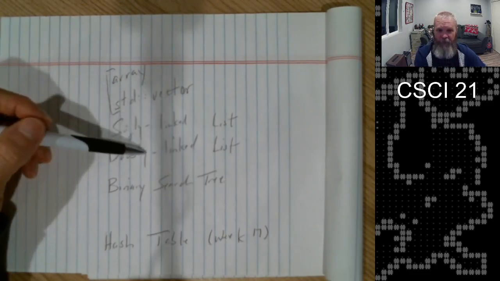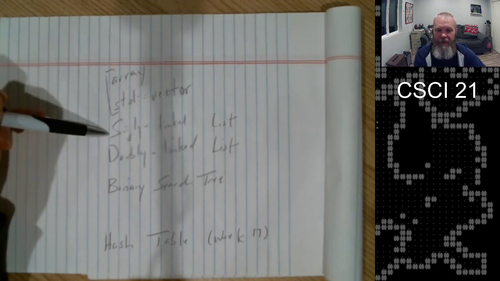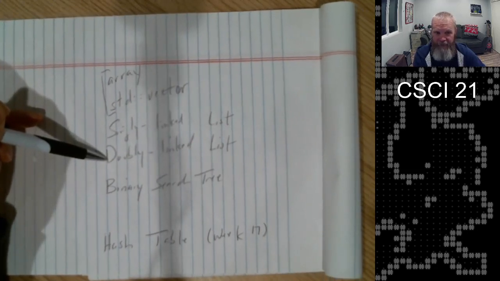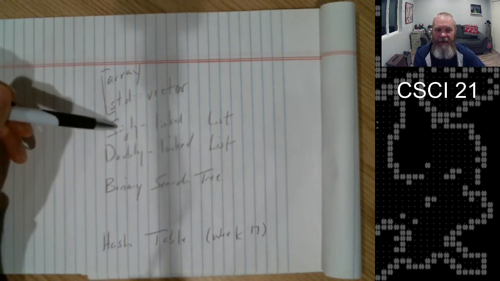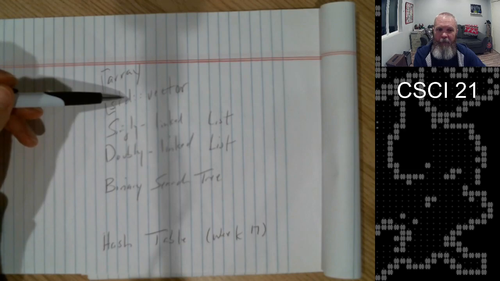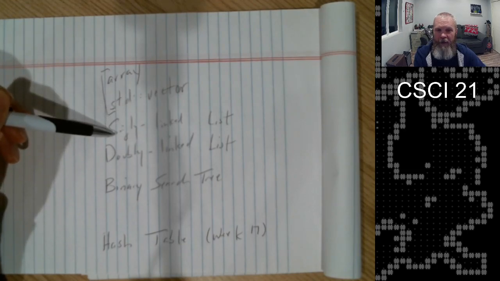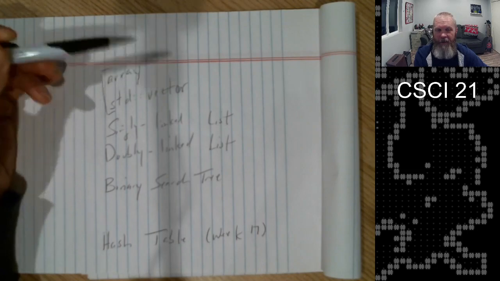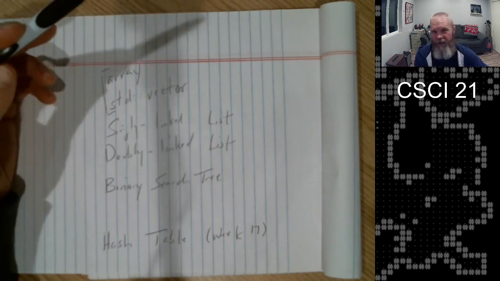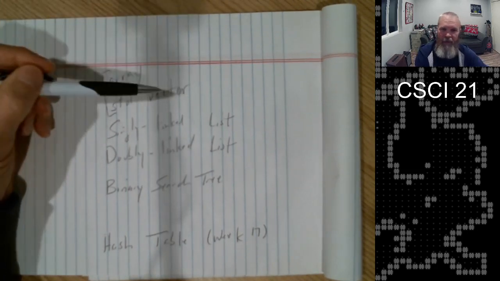All right, so then we get to the linked lists. We've done a singly linked list and a doubly linked list. The advantage of the linked list is that they perform a lot better than vectors do for growing and shrinking. A vector, to grow, has to create a whole other larger vector, copy stuff from the old vector into the new vector, and then eliminate the old vector.